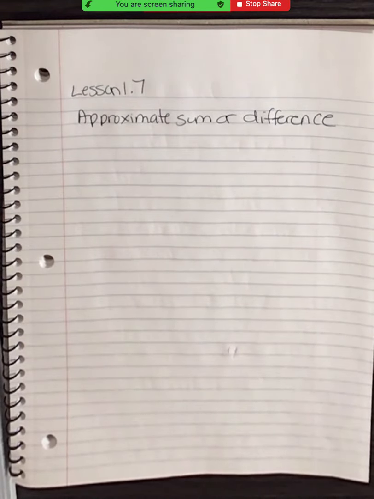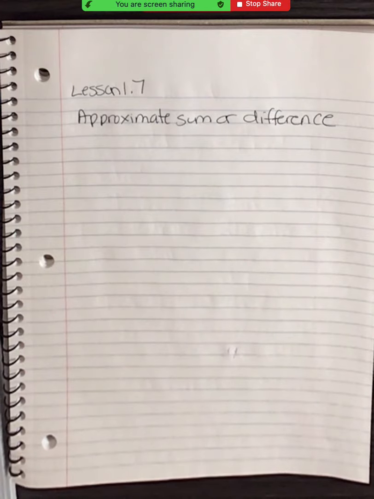Okay, you're using estimating when you don't need an exact value. Commonly you'll see this in newspapers, magazines, books, right? There are approximately this many people. They're appropriate for when you don't need an exact value. So the key to estimating is rounding.